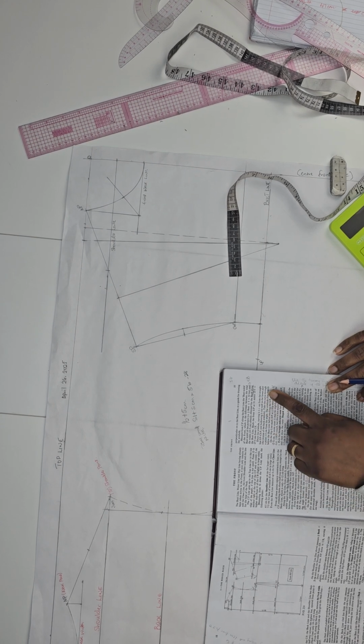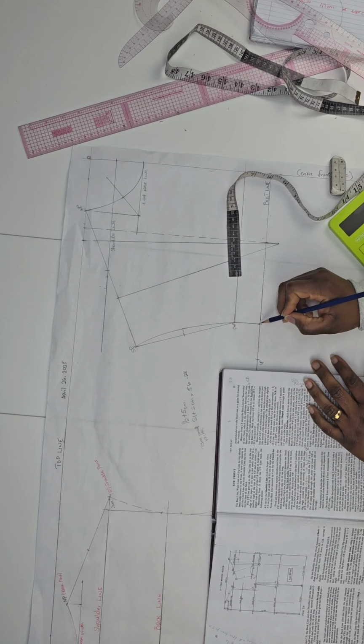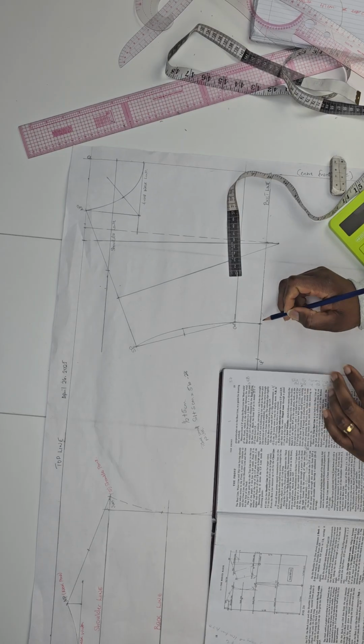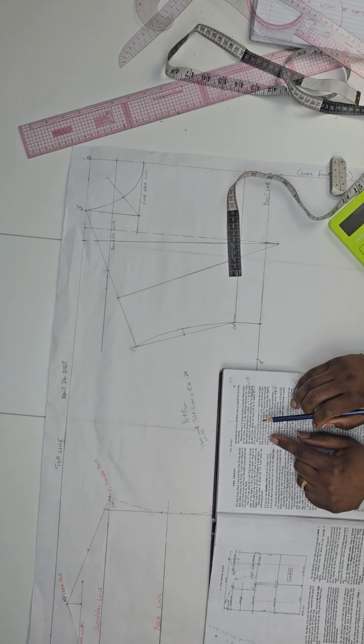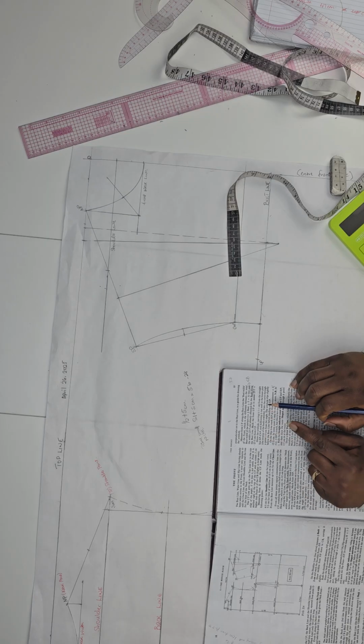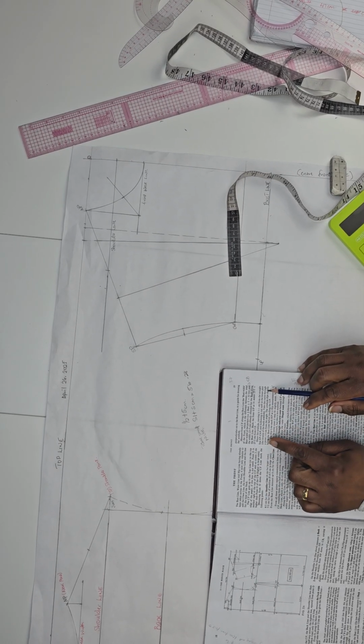this curve through a point 1.5 centimeter from the angle. Now, in this point now, this is the angle, right? So we're trying to create a curve now for the back, right? So it says hollowing it out well in the lower part, the reverse of the back armhole. We've done this part now. Take the curve through a point 1.5 cm from the angle.